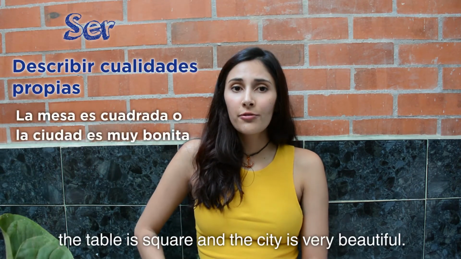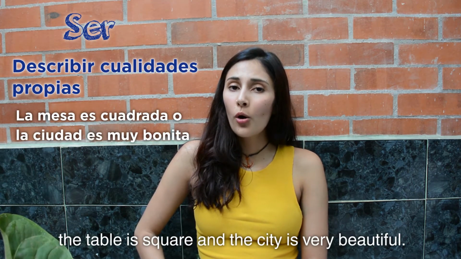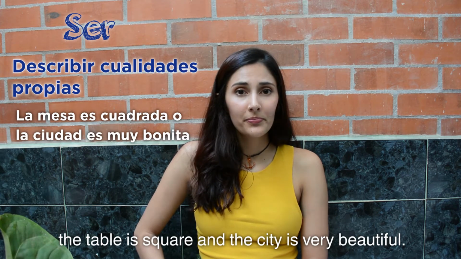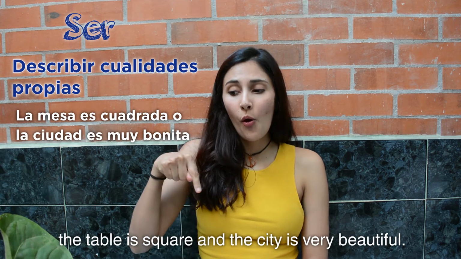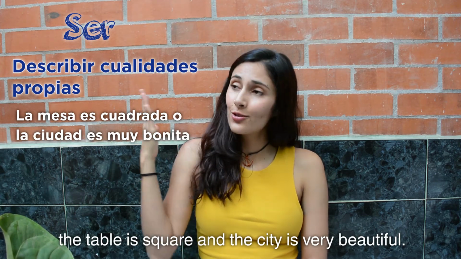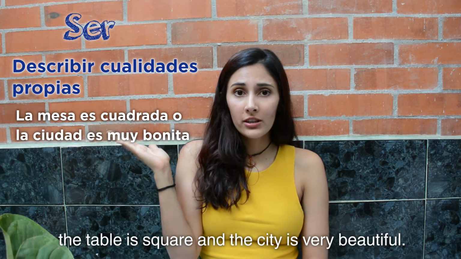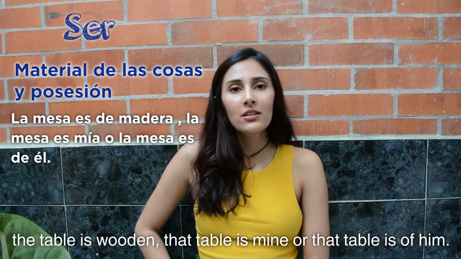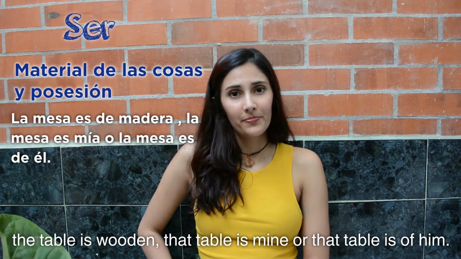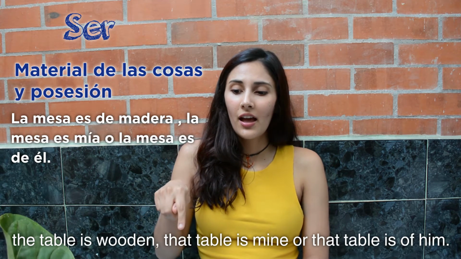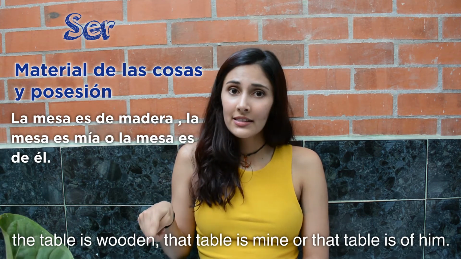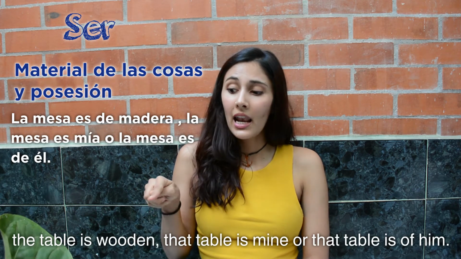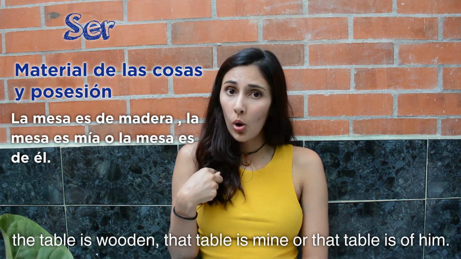We also use the verb ser to describe qualities of a thing or a place. For example, la mesa es cuadrada o la ciudad es muy bonita. And to talk about the material things are made of and the possession. So, la mesa es de madera, la mesa es mía o la mesa es de él.